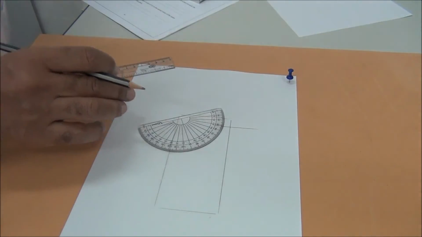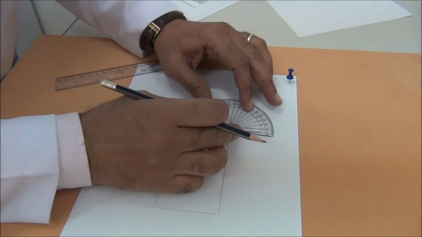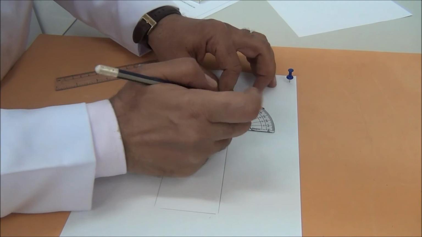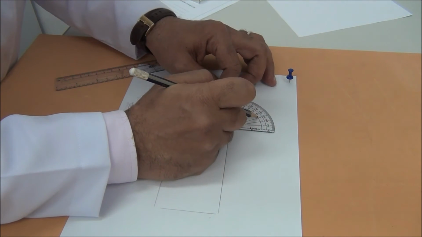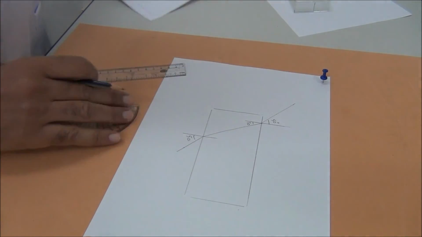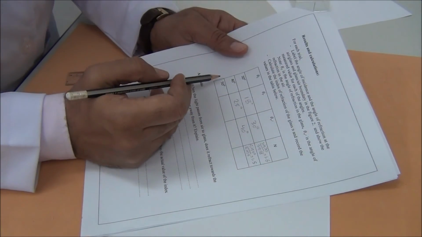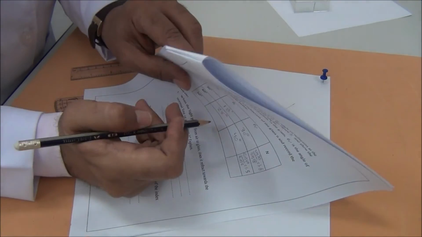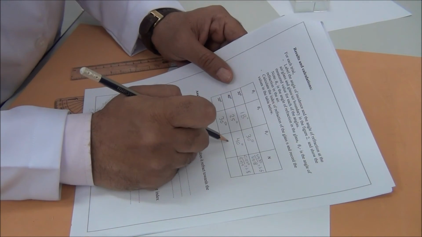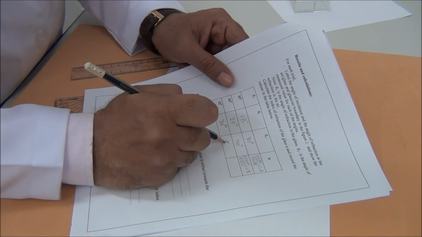We repeat the job, the third trial. The third angle is 50 degrees. So the angle of incidence, in this case, will be 50 degrees. 0, 10, 20, 30, 40, 50 degrees, exactly. So in the third trial, when the angle of incidence is 50, the angle of refraction is 30 degrees, and theta r dash, the angle of refraction in air, is 50 degrees.